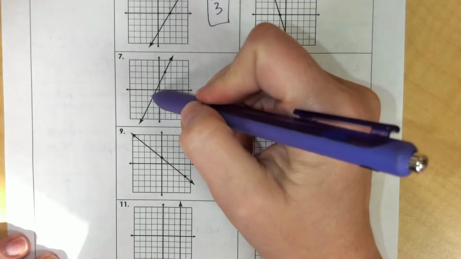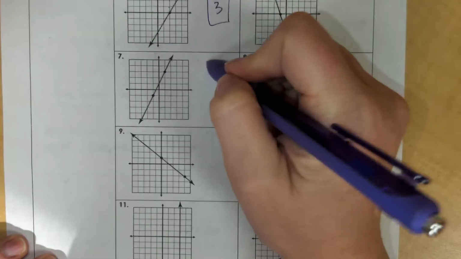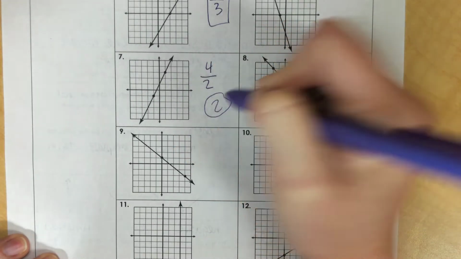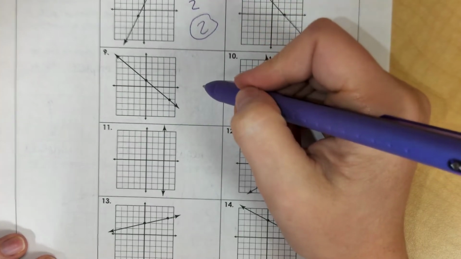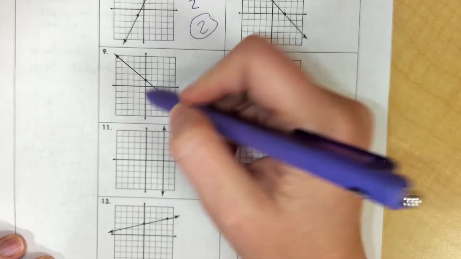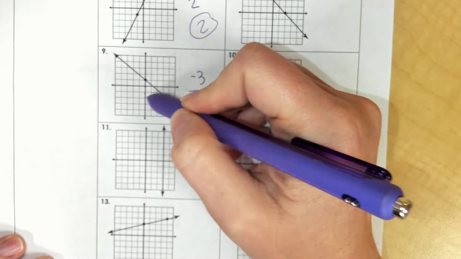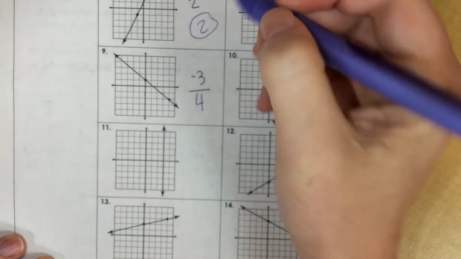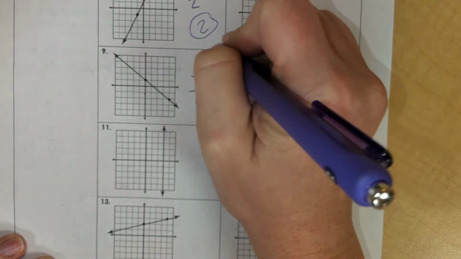Number 7, same process. Here we're going to rise 1, 2, 3, 4, and run 1, 2. And this simplifies to 2 as our slope. Okay, then we have number 9 down here. Now notice here, when we rise, we're actually going to be going down. So that's going to be a -3 and a run of 1, 2, 3, 4, positive 4. So we end up with a -3/4 slope.